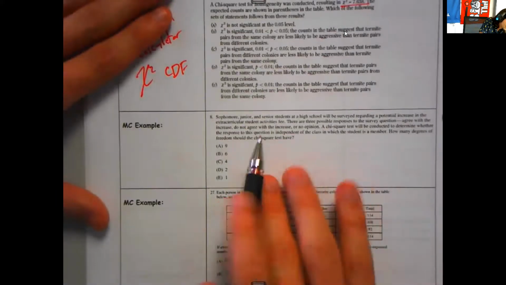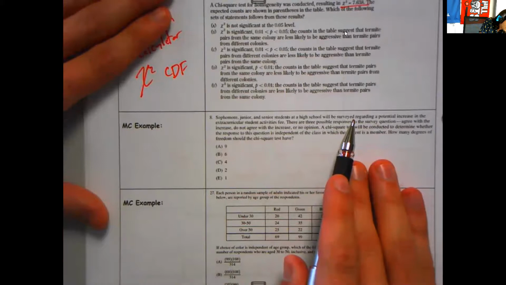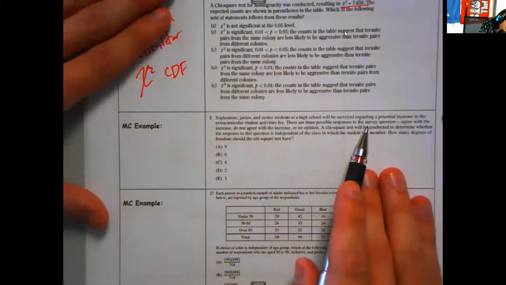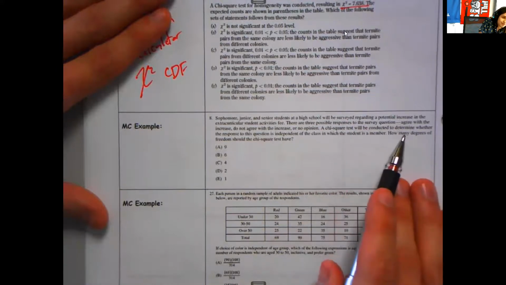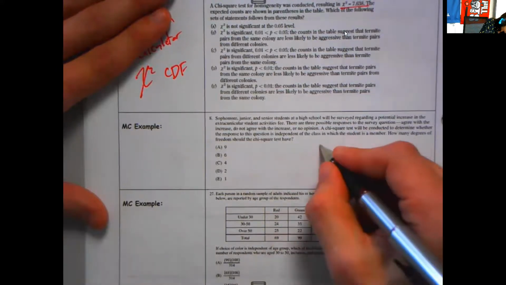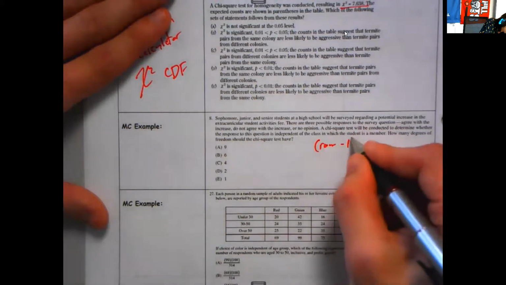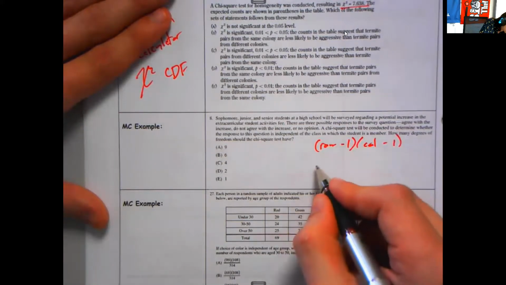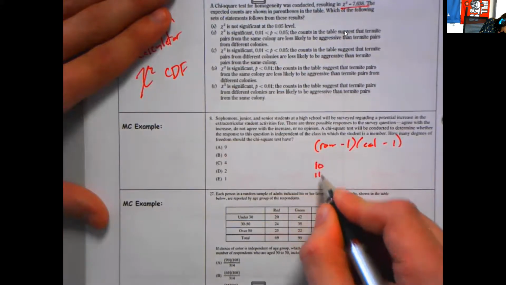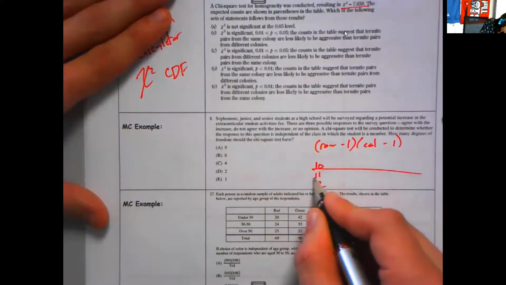Sophomore, junior, and senior high school students will be surveyed. There are 3 possible responses to the survey question. A chi-square test will be conducted. How many degrees of freedom? Well, degrees of freedom, that's row minus 1 times column minus 1. Let's think about what this data table looks like. We have 10th graders, 11th graders, and 12th graders. So we've got kind of 3 rows.